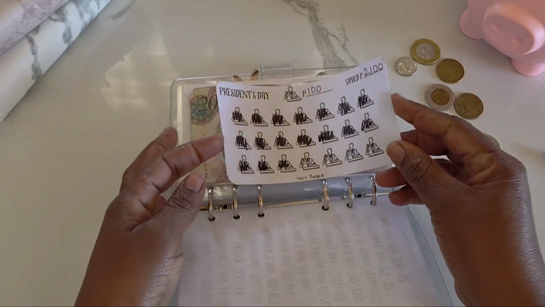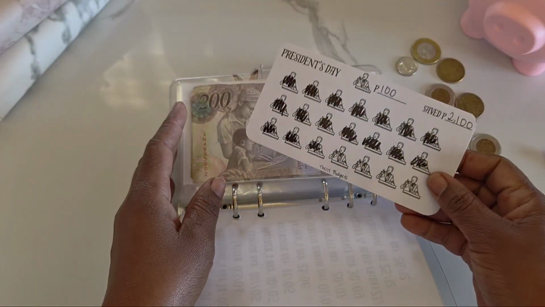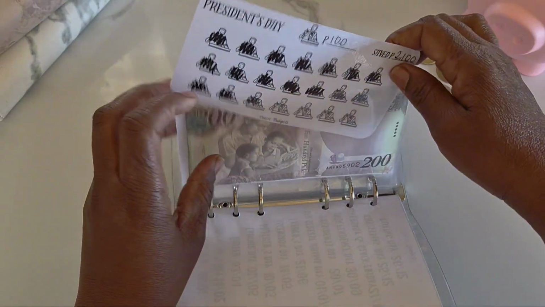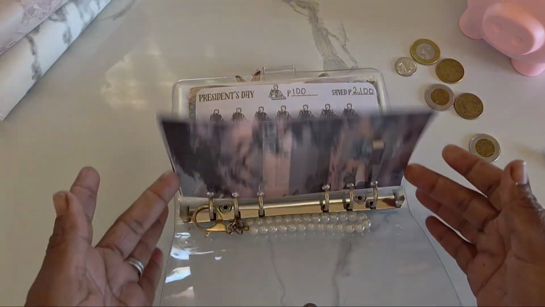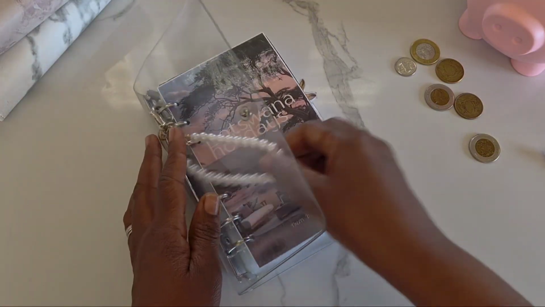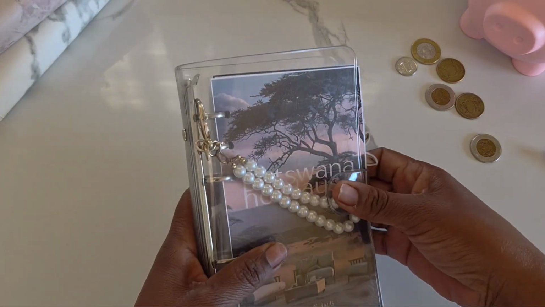I actually didn't think I'd make it, guys. I had no faith in myself. But here I am. I will make it. So that is my holiday binder stuff.